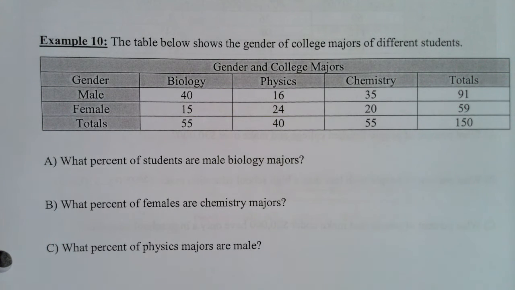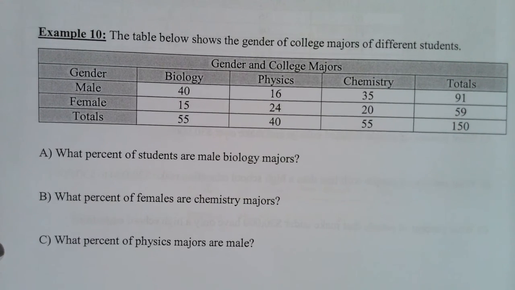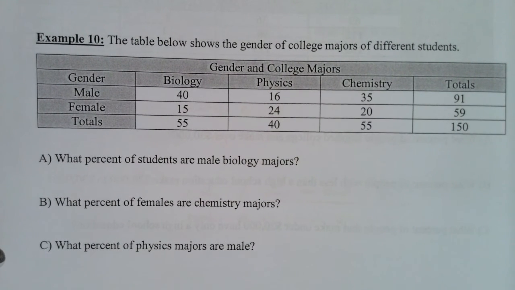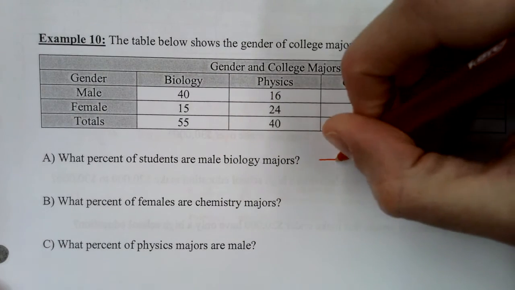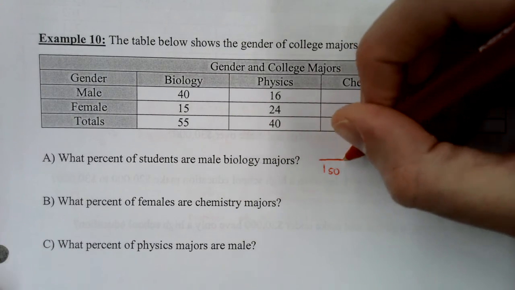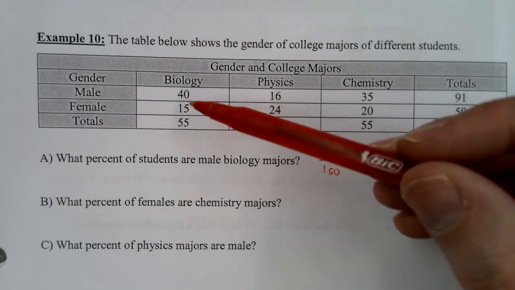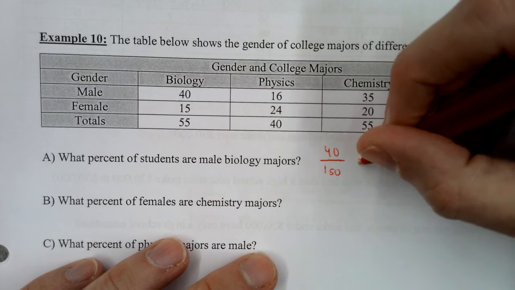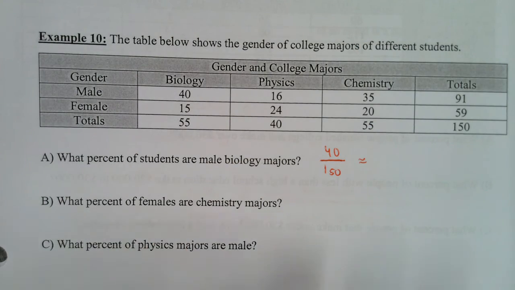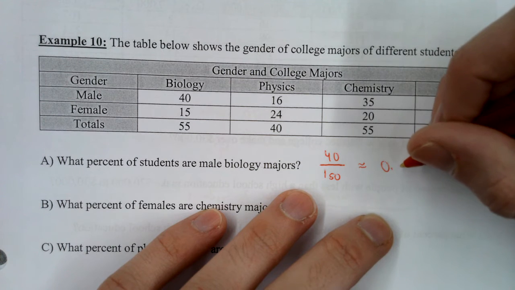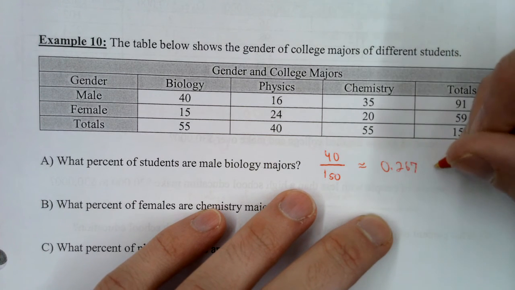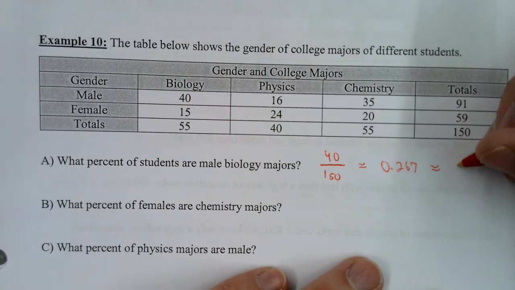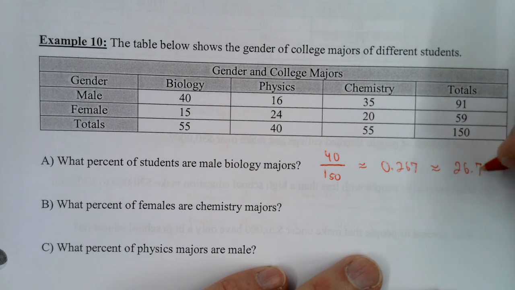Part A, what percent of students are male biology majors? So what percent of all students, there's 150 students altogether. What percent of them are male biology majors? So it's going to be 40 over 150. That'll give you approximately 0.267, which is approximately 26.7%. It doesn't tell you where to round, so I'm just going to do 26.7%.